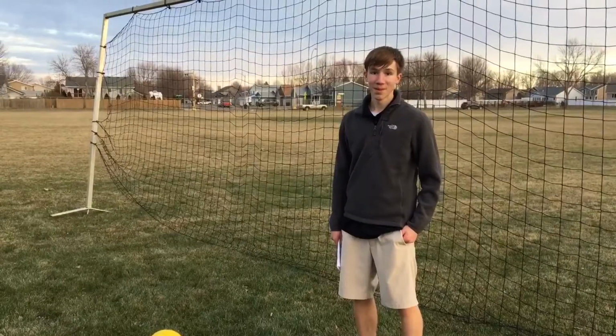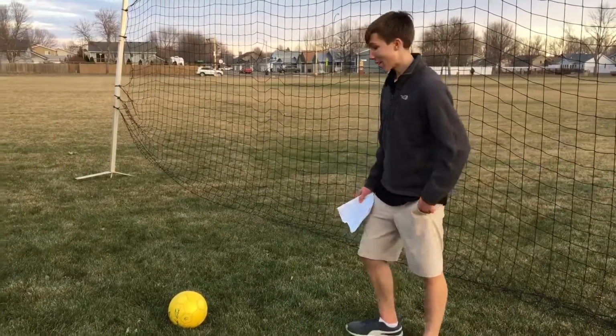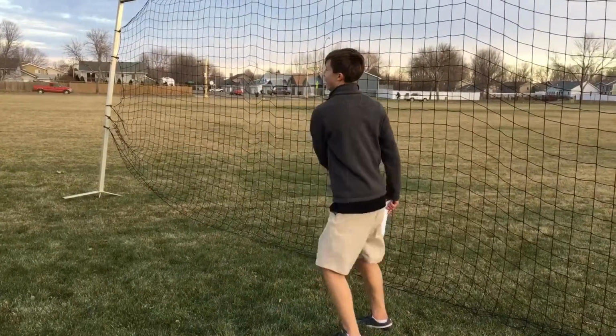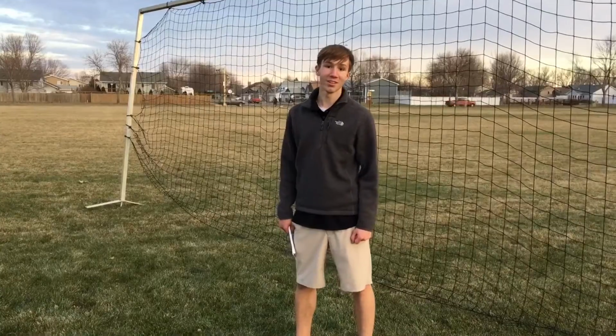What's Newton's first law of motion? Good question, Jeff. Newton's first law states that an object in motion stays in motion and an object at rest stays at rest, unless an object experiences an external net force. For example, this ball right here, when it's at rest, it stays at rest, but when I kick it, it wants to keep in motion until an external net force acts upon it.